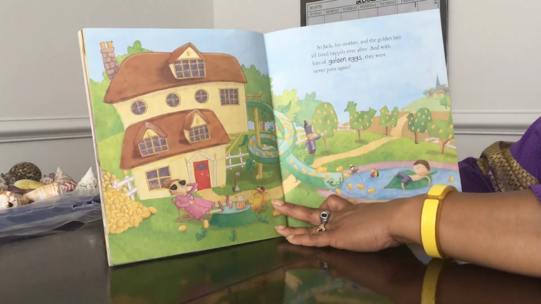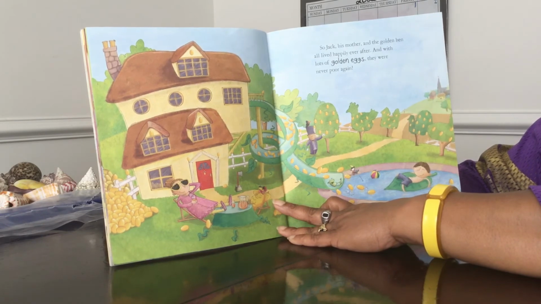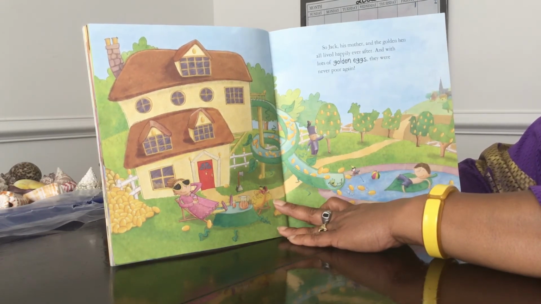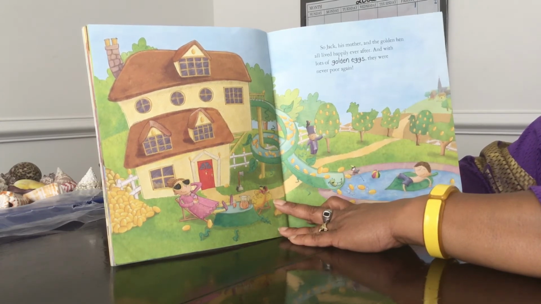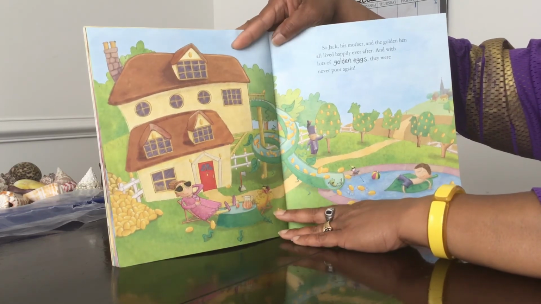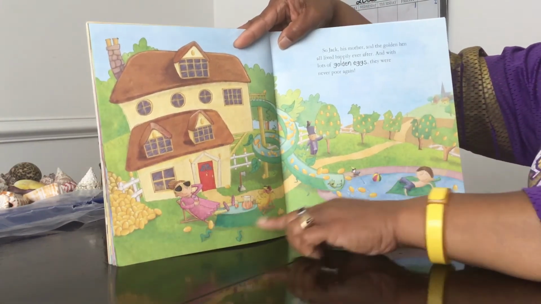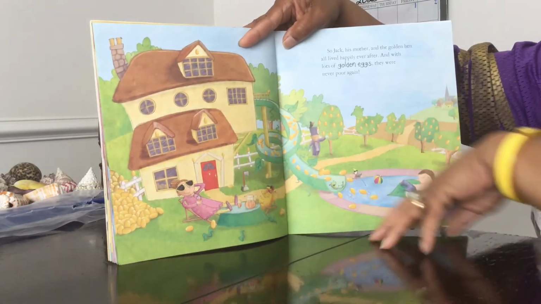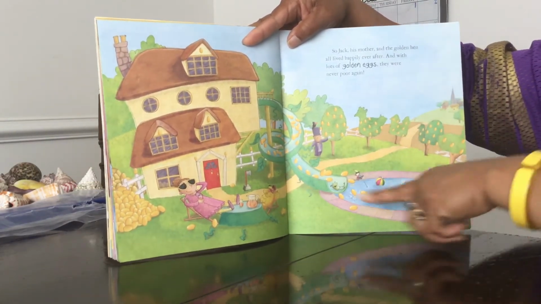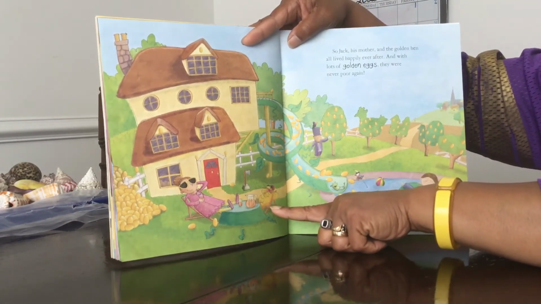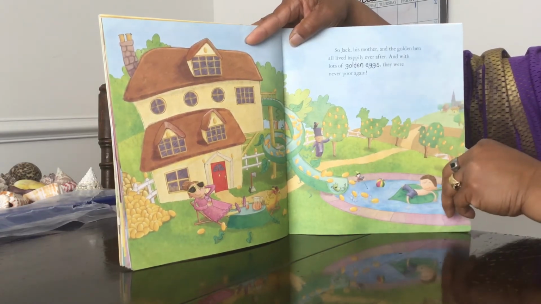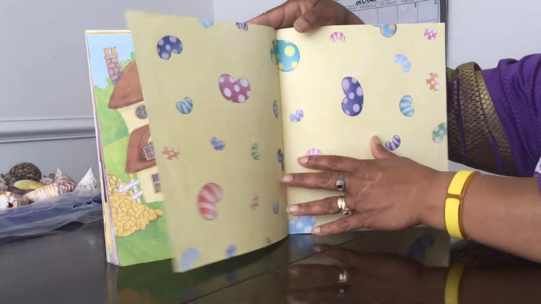So Jack and his mother and the golden hen, they all lived happily ever after, and with lots of golden eggs. They were never poor again. Look at all those golden eggs. It bought them a new house. They even have a slide to the swimming pool. And even the hen is relaxing and enjoying all the happiness. The end, my friends.